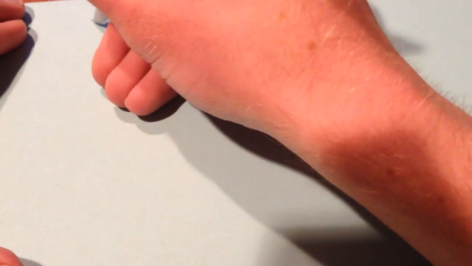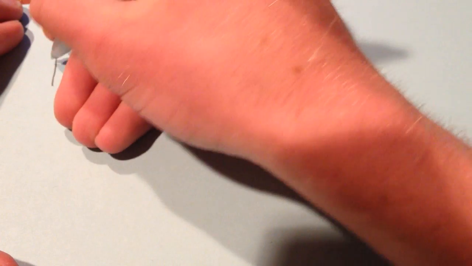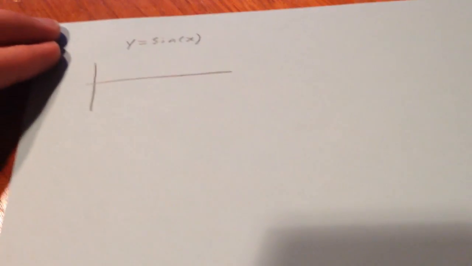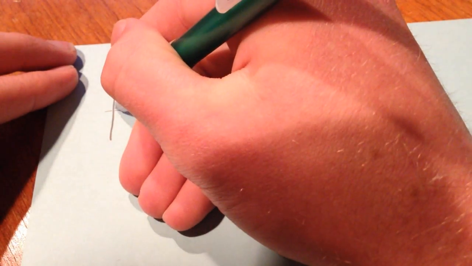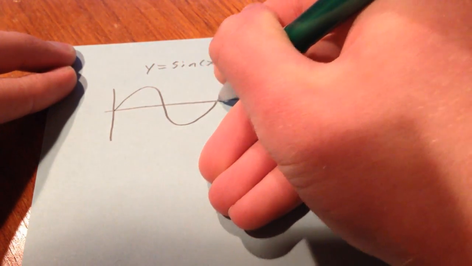So let's get right to it here. I'm going to start off just showing you the sine function, y equals sine of x, and the graph of that looks like this. It starts at 0, goes up, back down, and then to 0 again.